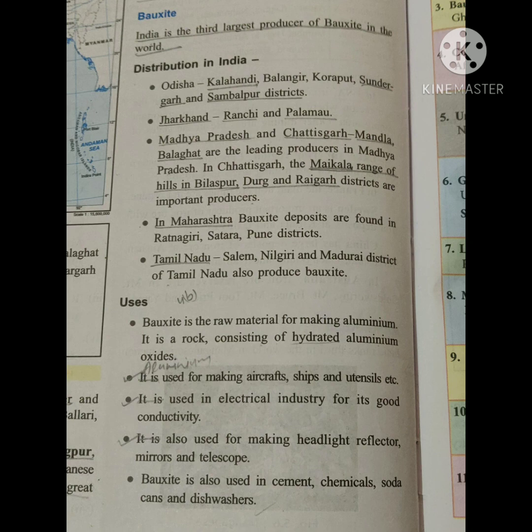Copper is in great demand in the industrial field because of its high ductility, high thermal and electrical conductivity. Thermal means heat conductivity. Also, we make different alloys by mixing copper and other metals or non-metals with it.